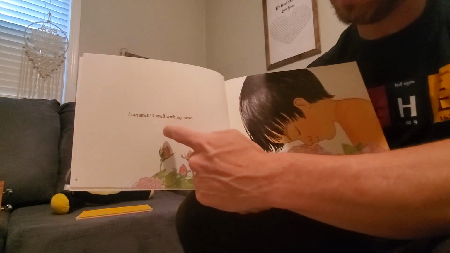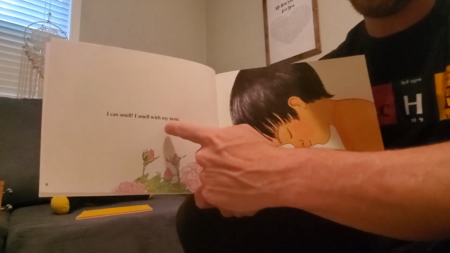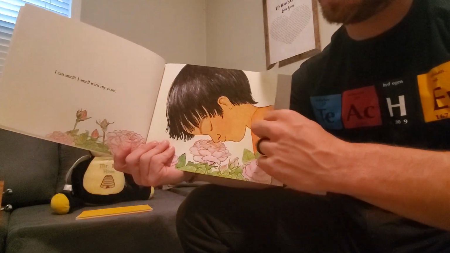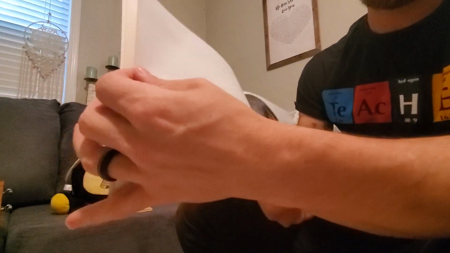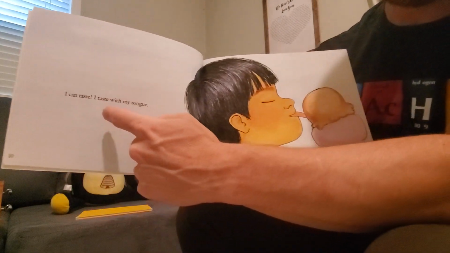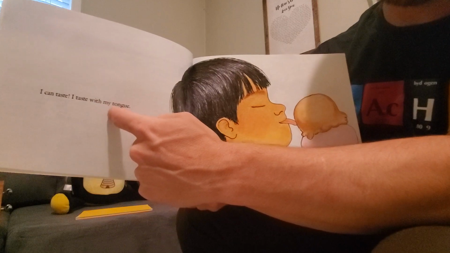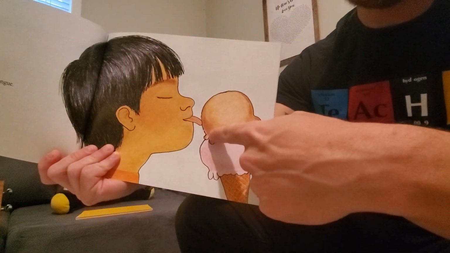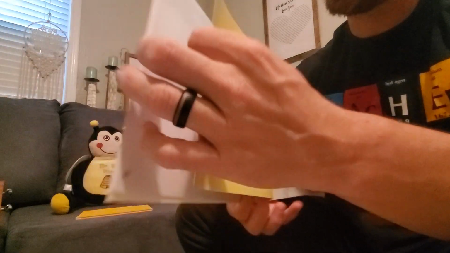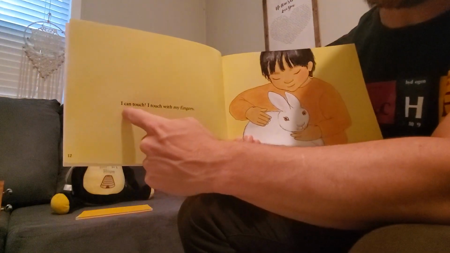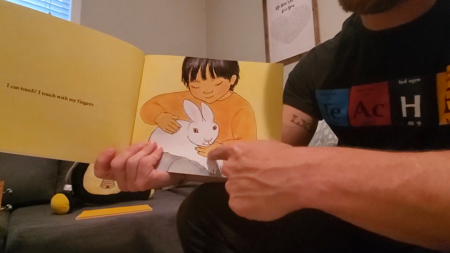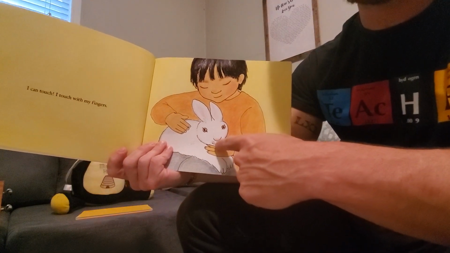I smell with my nose. That's right. I can taste. I taste with my tongue. You're right. I can touch. I touch with my fingers. Oh, look, he's got a fluffy bunny.